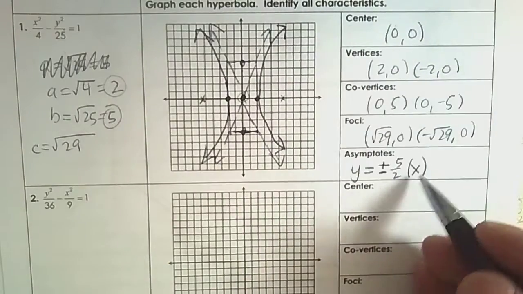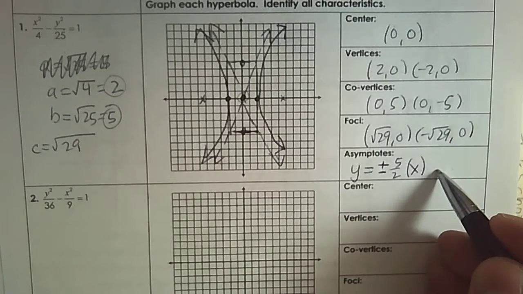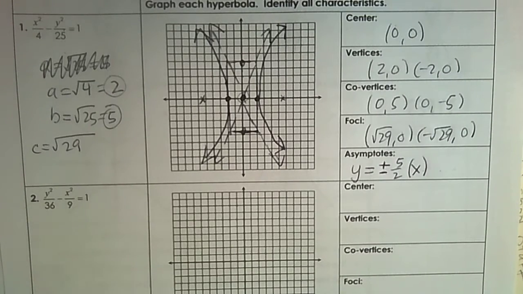Now 0, 0 means there's nothing adding here or nothing adding there. So it's just plus or minus 5 over 2x. And that was your first hyperbola, right? A little bit scary at first, but we're going to keep practicing and get it right.